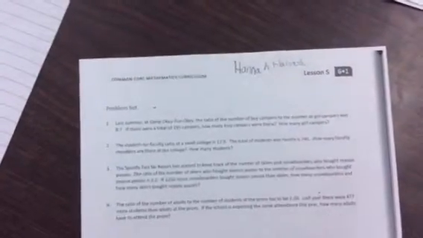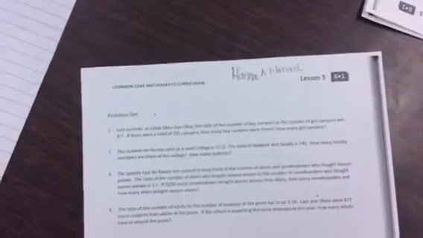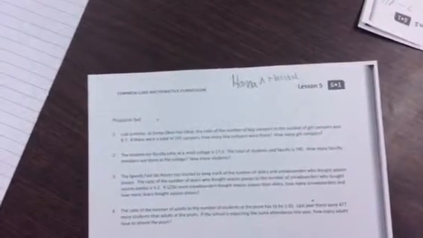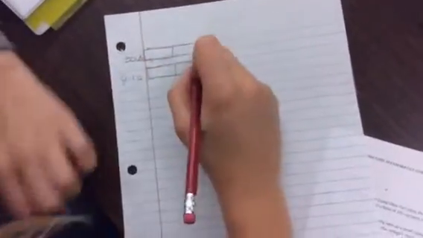Last summer at Camp Okie, the ratio of the number of boy campers to the number of girl campers was 8 to 7. If there was a total of 195 campers, how many boy campers were there? Okay, 8 to 7 is our ratio. So, what do we need to do?